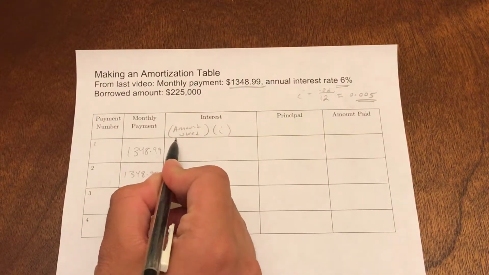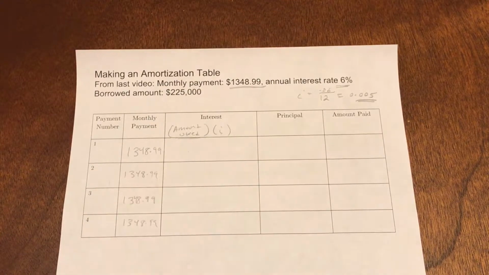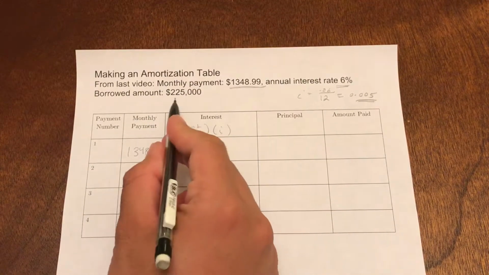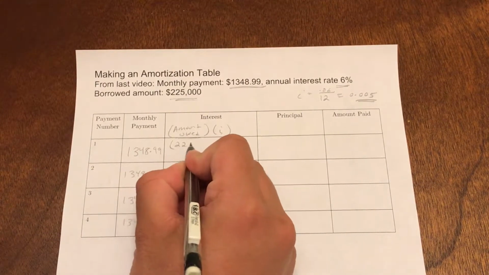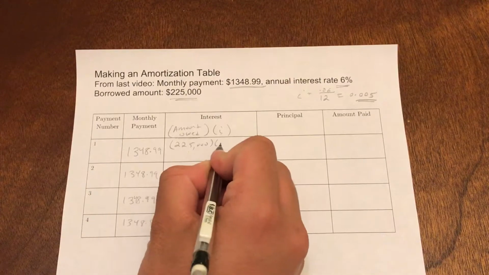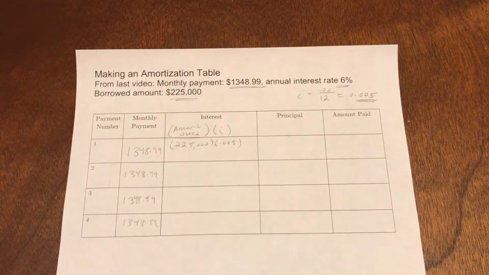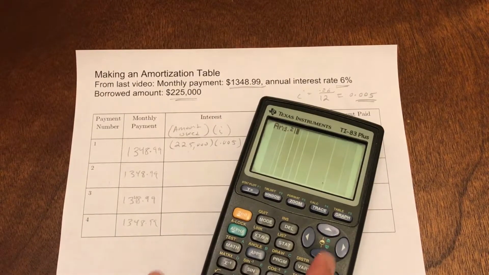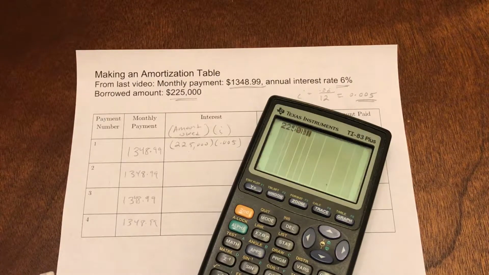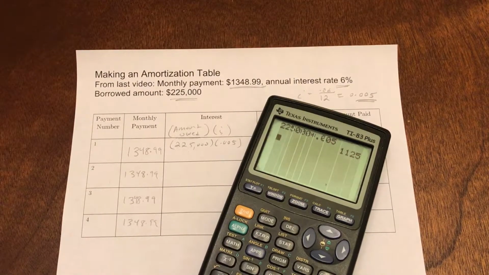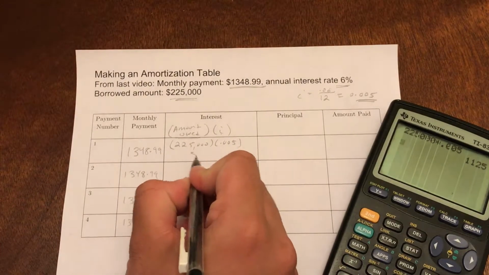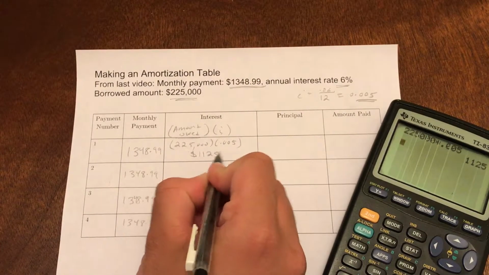So effectively, we're going to figure out how much do we owe and multiply it by that amount to calculate the interest. So for the first payment, we actually owe the entire amount, right? $225,000. So that first interest calculation is going to be $225,000 times 0.005. So let me get my old calculator here from the year 2000 when I was in 8th grade. $225,000 times 0.005 gives me $1,125.